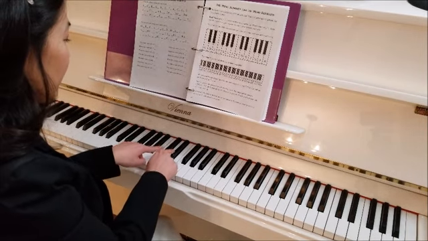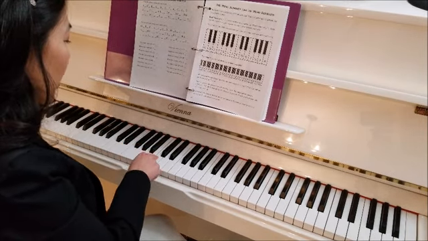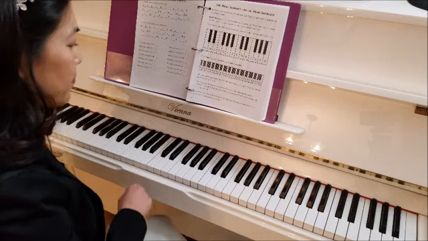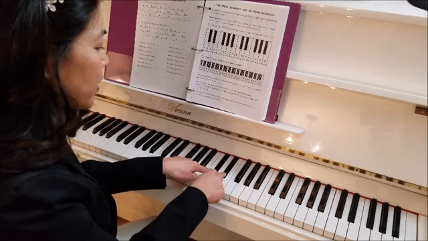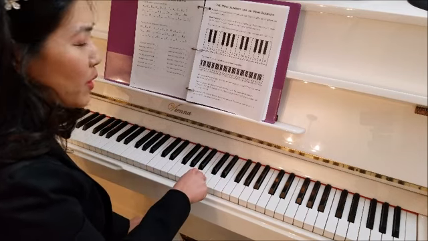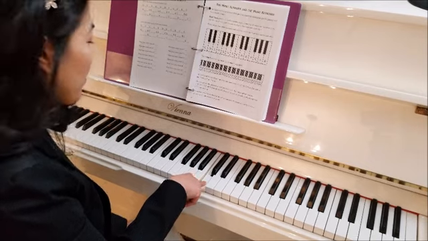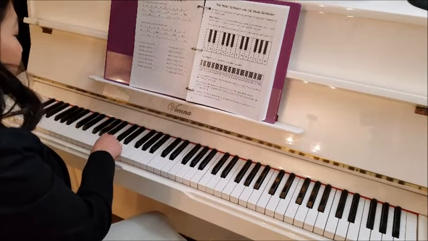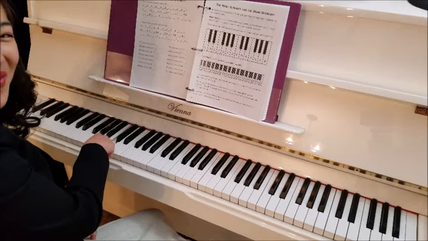So let's see. Here are the 2 black keys. So right below, that is C. So let's try another one. Here are the 2 black keys. Which one's C? Right below that one. Okay, how about one more? Here are 2 black keys. So where's C? It's the white key right below them.